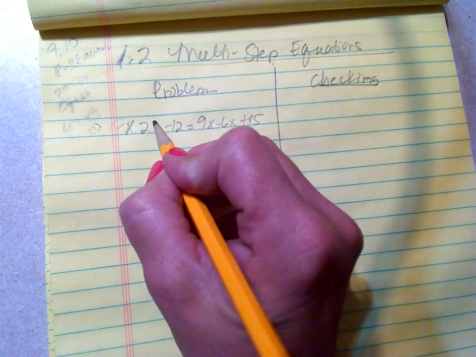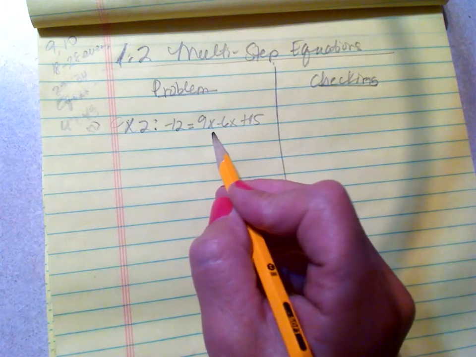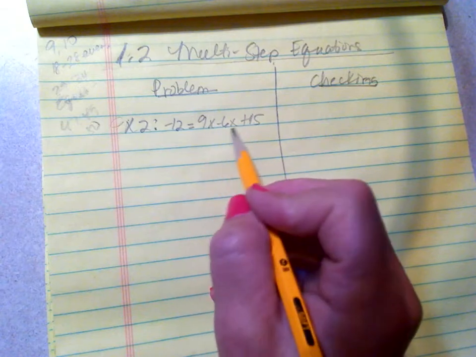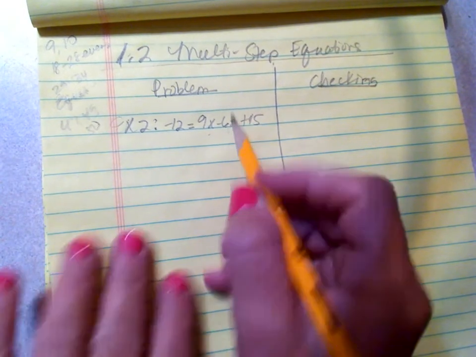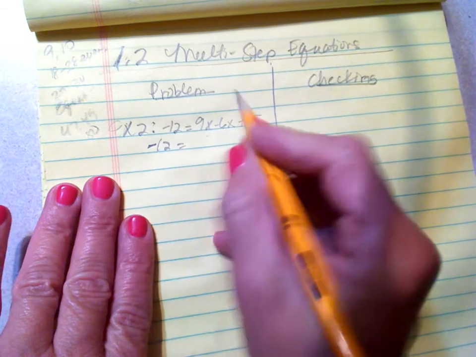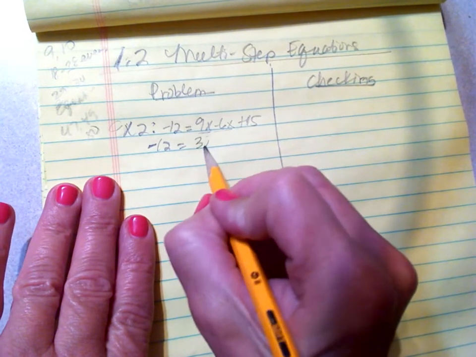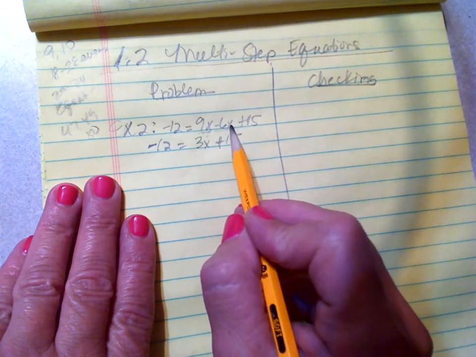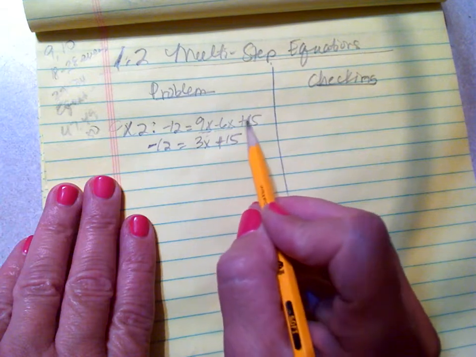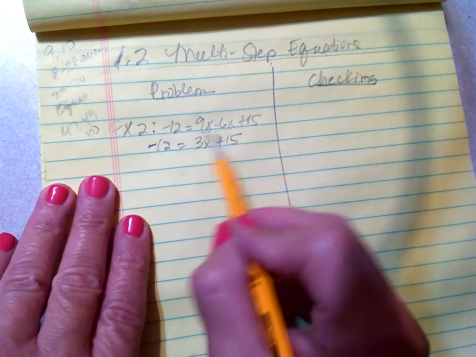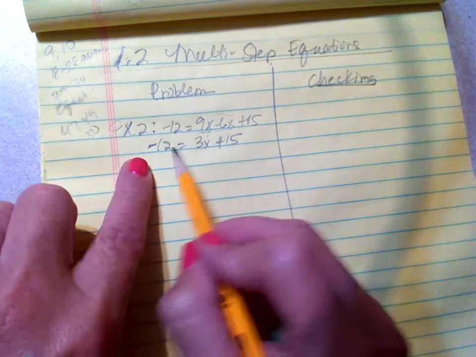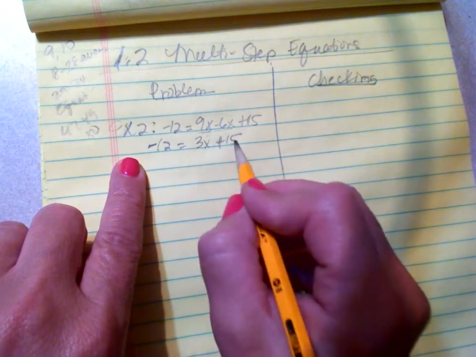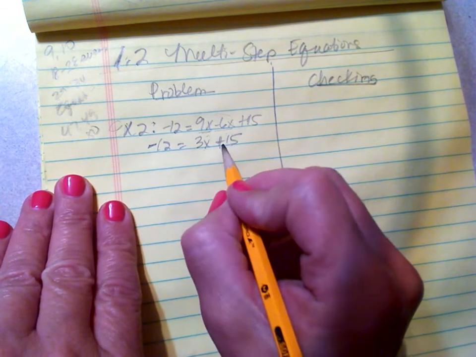So here's our equation. We have negative 12 equals 9x minus 6x plus 15. Well, if you notice over here on the right-hand side, you have terms that you can combine because they're like terms. So we're going to put negative 12 equals 9x minus 6x is 3x plus 15. So you're looking for a number times 9 minus that same number times 6, that total, plus 15, that gives you a negative 12. When you combine these like terms, you're really only going to have 3x. This is now a two-step equation.